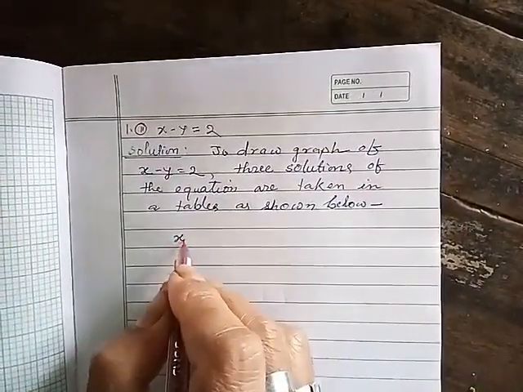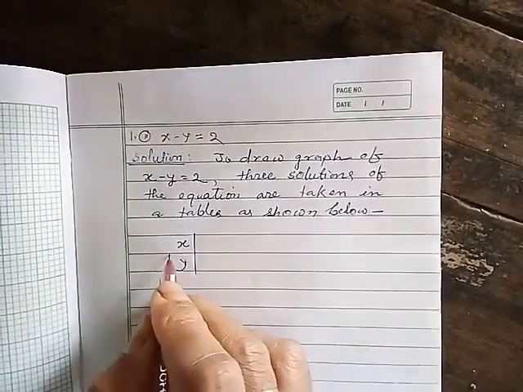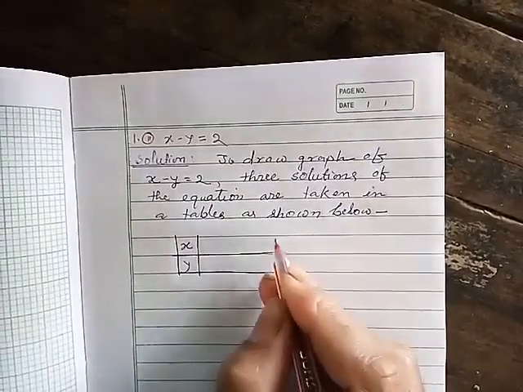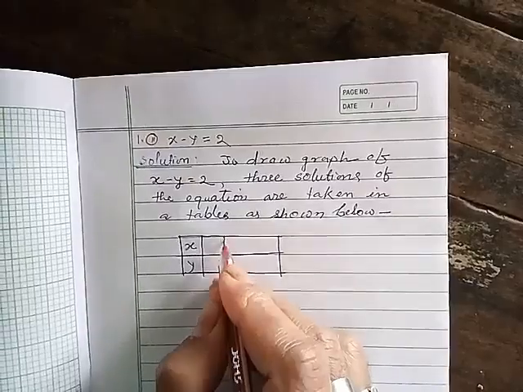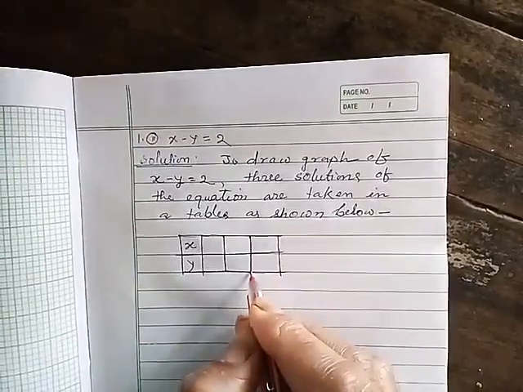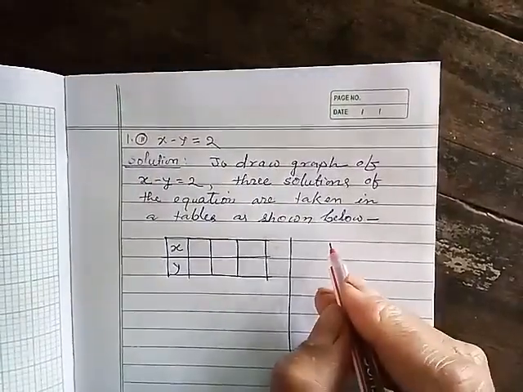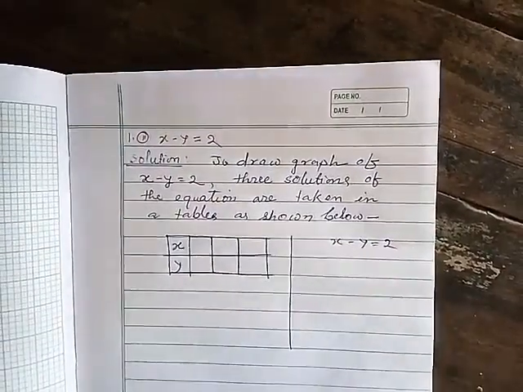So in the table I'll show x value, y value in a small table. For this you need to use a rough work. That is, the equation is x minus y is equal to 2.